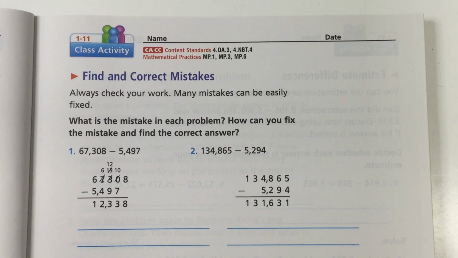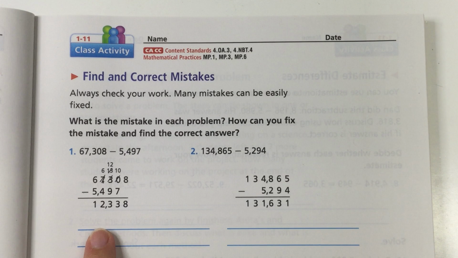So you can see right at the beginning that we're looking at finding and correcting mistakes in large number subtraction problems. Always check your work. Making mistakes is always going to happen, and usually they can be fixed very easily, as you can see here. So right here, looking at this, what do you think the mistake is that they made there?